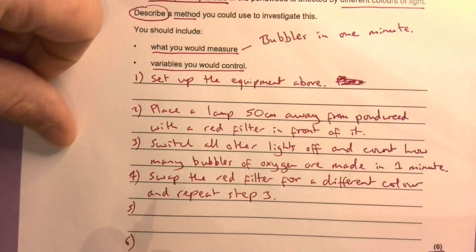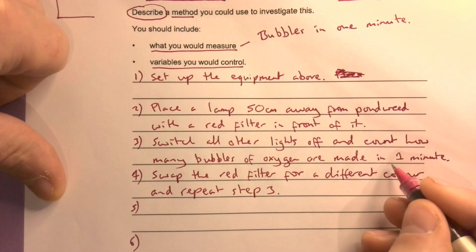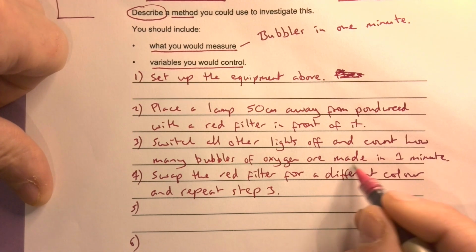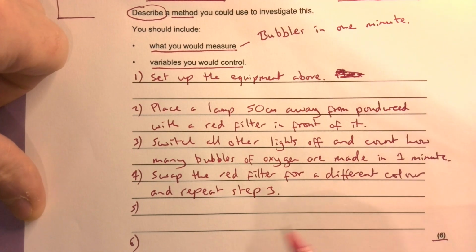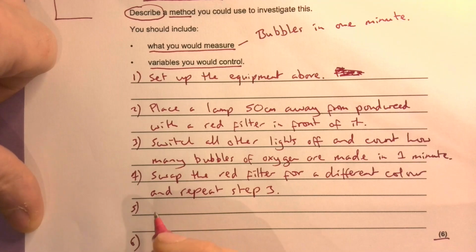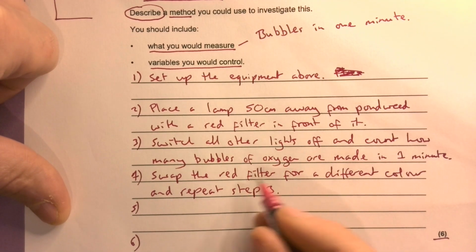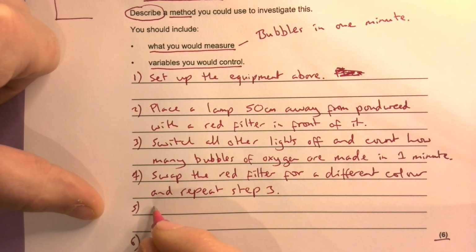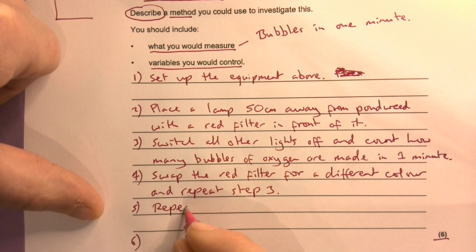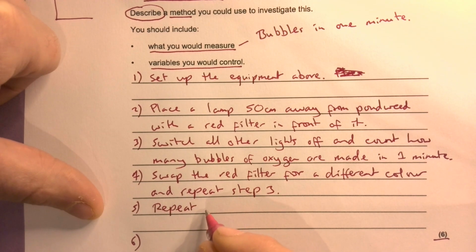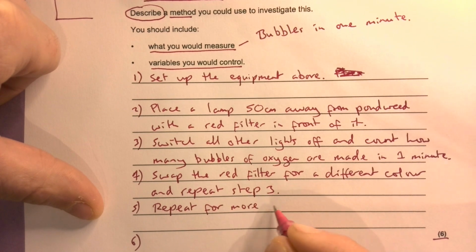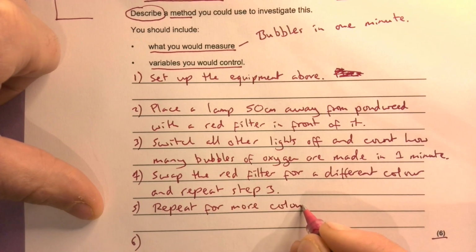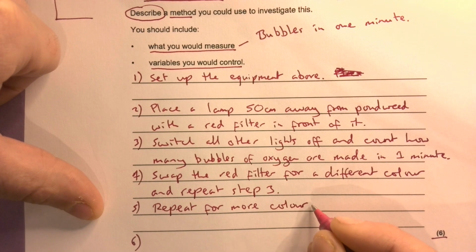Okay, so that's very clear what I'm measuring. I'm counting the bubbles made in 1 minute. I'll repeat step 3. Okay, what would I do then? So I've replaced it for a different colour filter. I'll then repeat for more, or replace with more colours of filter.